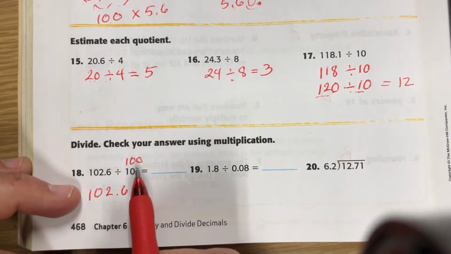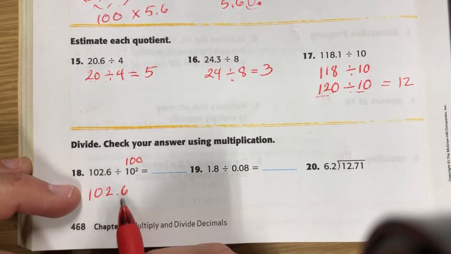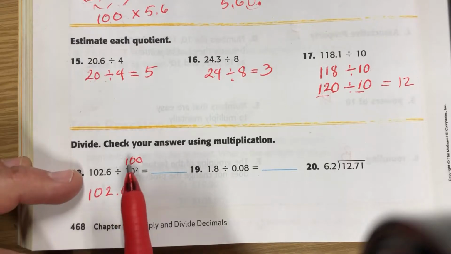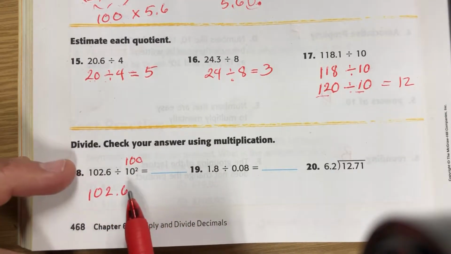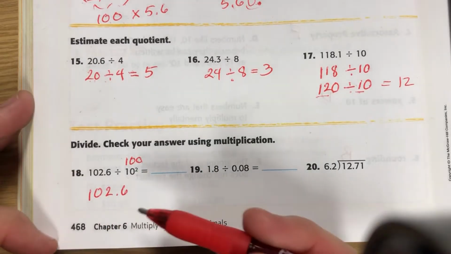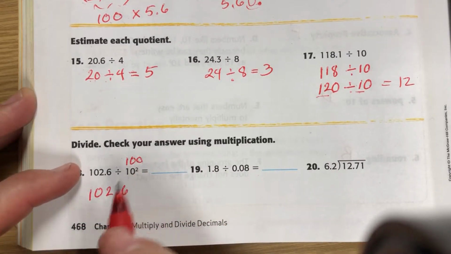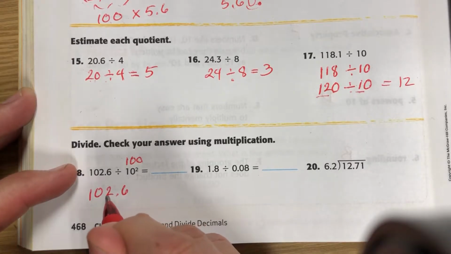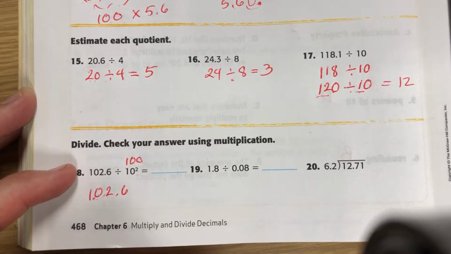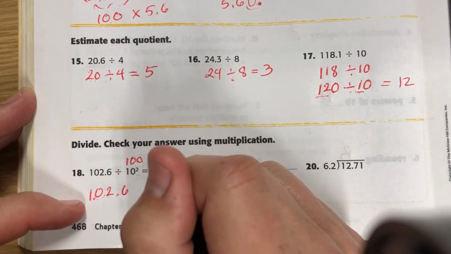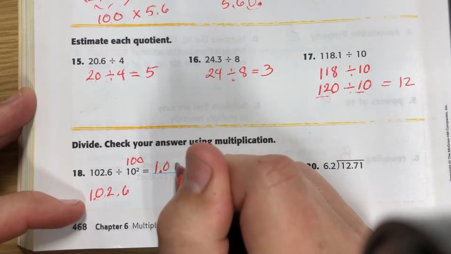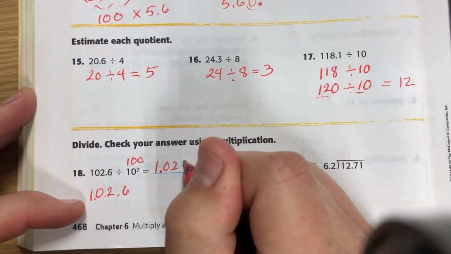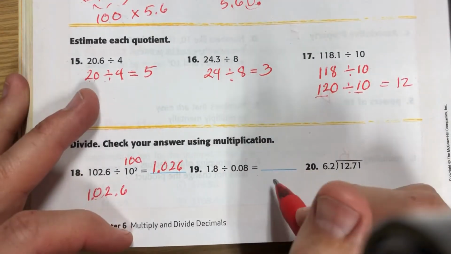Now, just like multiplying by powers of 10, we shift the decimal. But since we're dividing, we're going to move the decimal the opposite way. And since the number would get smaller if we divided by 100 or 10 or 1,000, we know that the decimal has to move to the left now. So we're going to move 2 spaces to the left. 1, 2. So it's going to end up right there. So the answer becomes 1 and 26 thousandths.